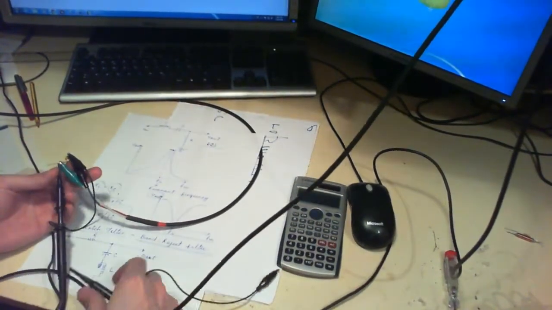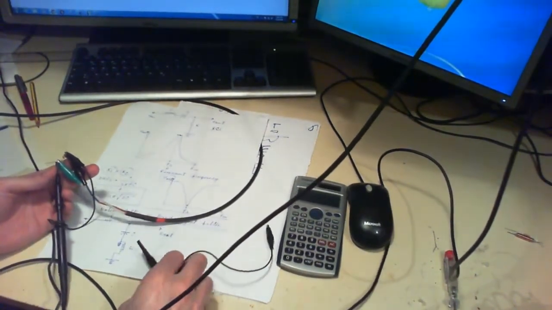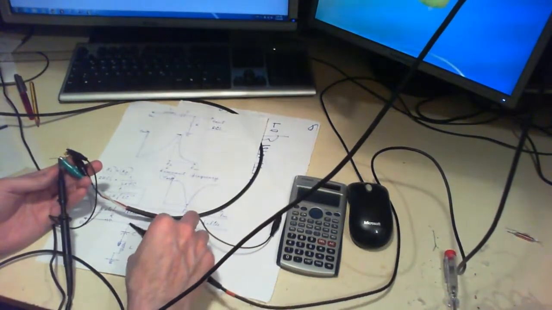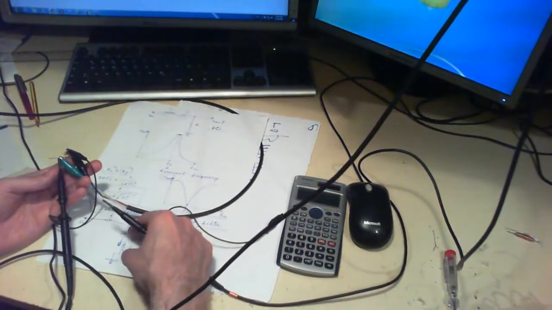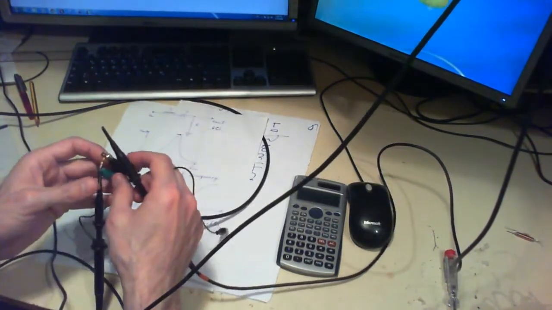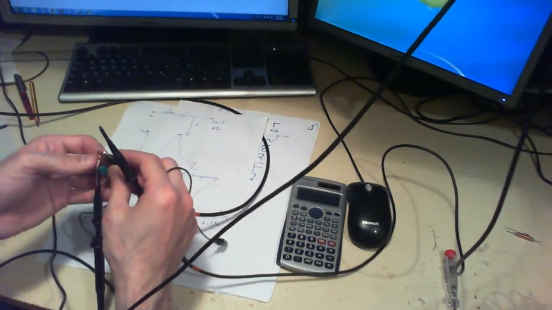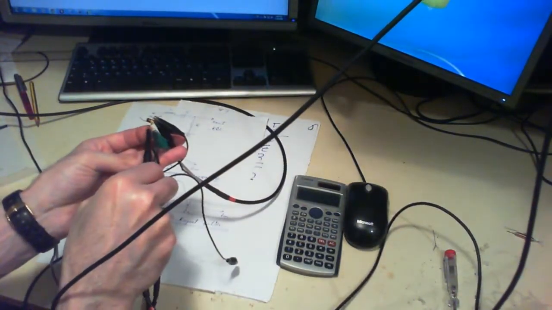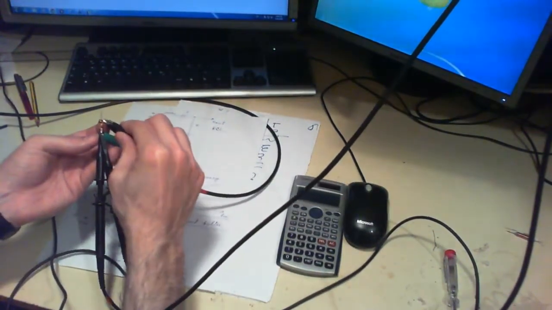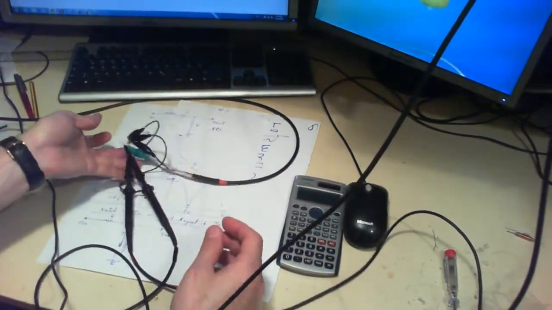The output is where you want to measure the voltage across both the capacitor and the inductor. So this is going to be my output here. And then this becomes my ground.